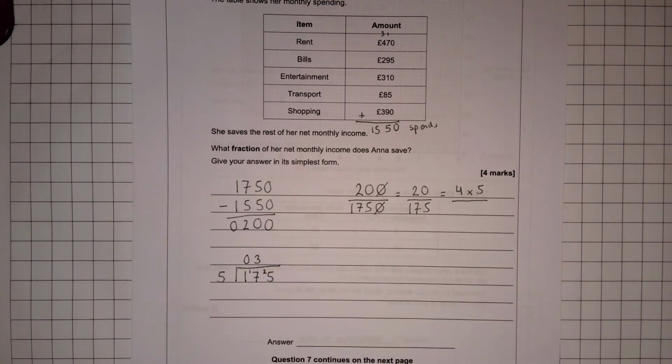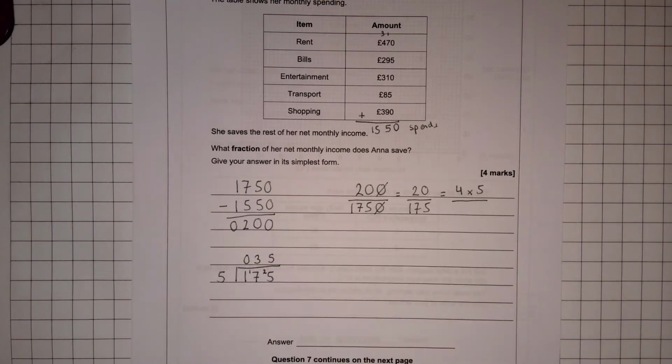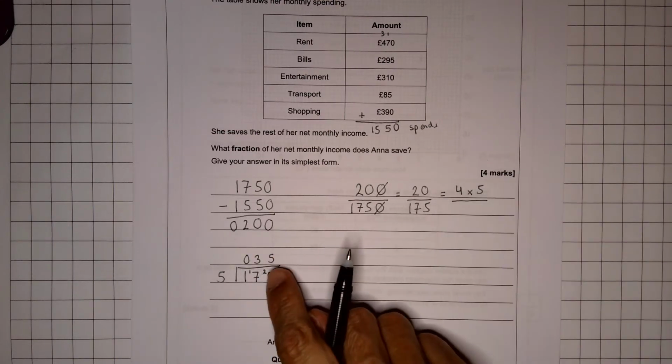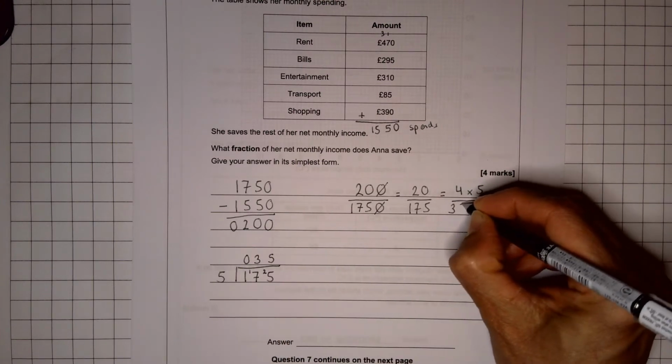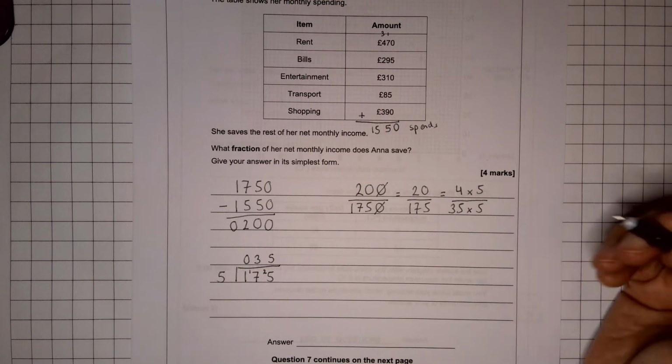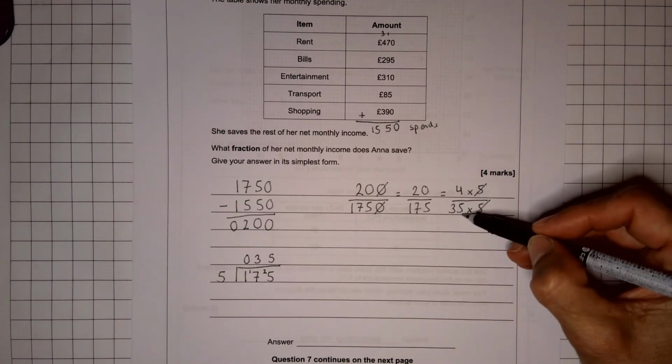Now I have 25. How many 5s in 25? 5. And there's nothing remaining. So in that case, on the bottom we have 35 lots of 5. So we have 35 lots of 5. We can cancel the 5s, which means we now have 4 out of 35.